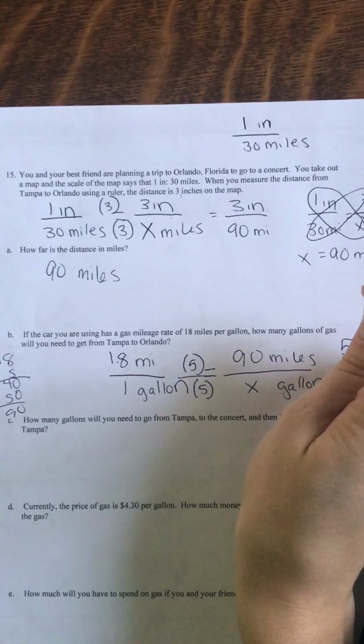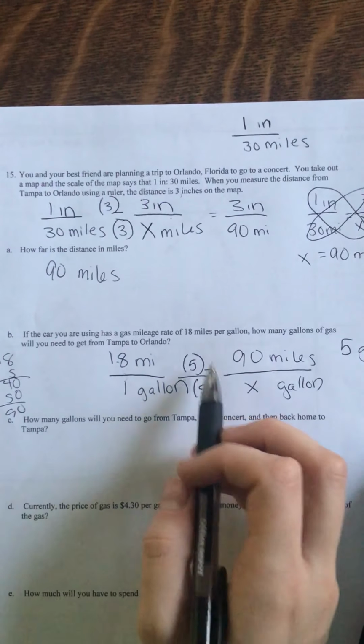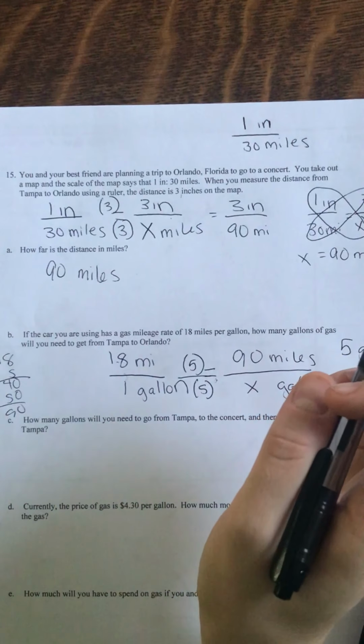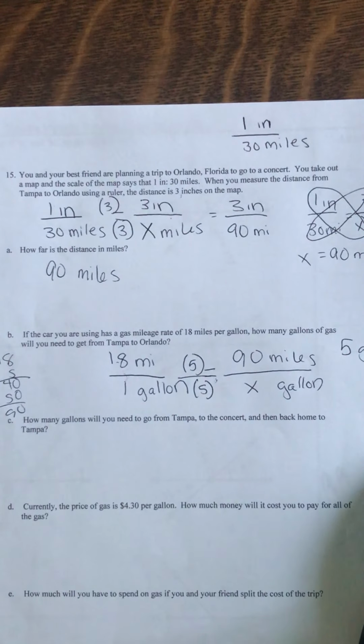So in this case, my scale factor is 5. And in part A, my scale factor was 3. So that's all we're talking about when we're talking about scale factor. So you only need 5 gallons of gas to get from Tampa to Orlando, because apparently we live in Tampa.